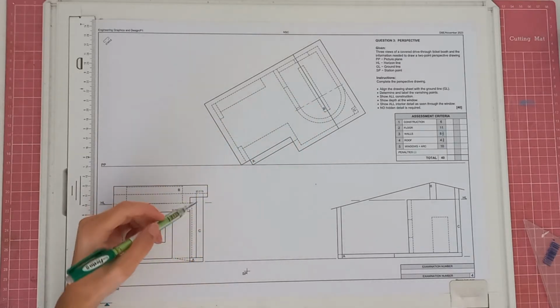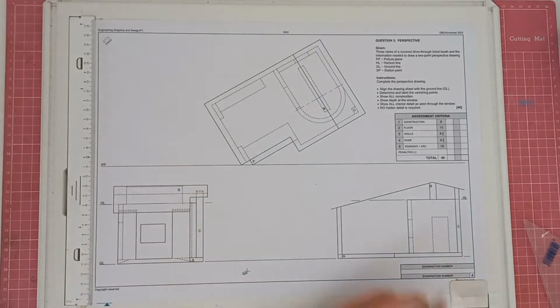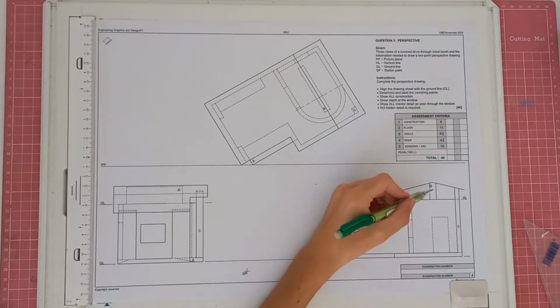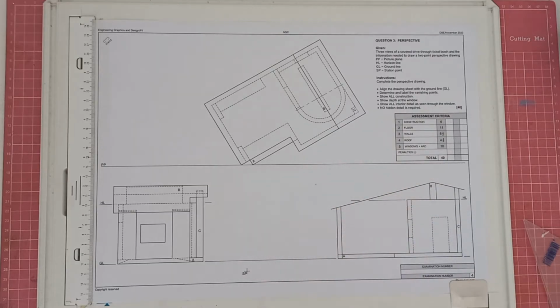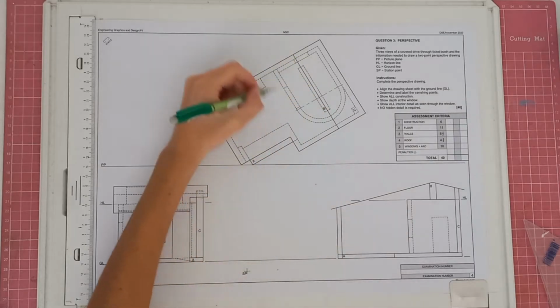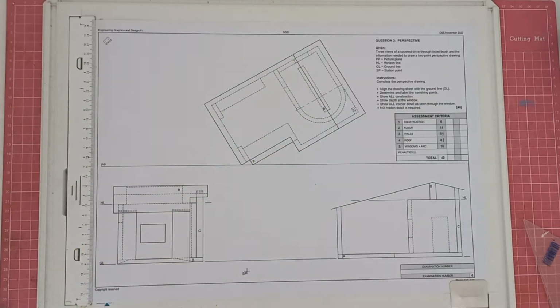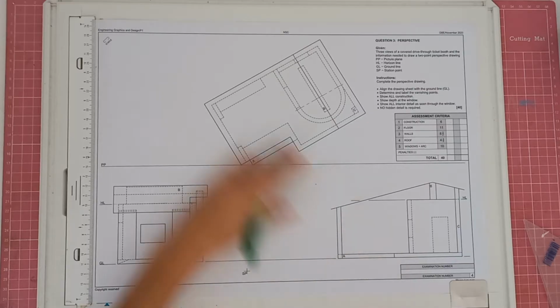Here we can see is a pillar at point C. You can see it over there as well. Then we have got what seems to be a pillar in the middle here as well. And obviously our ticket booth over here. Okay, then it says complete the perspective drawing, align the drawing sheet with the ground line, determine and label the vanishing point, show all construction, show depth at the window, show all interior detail as seen through the window, and no hidden detail is required.